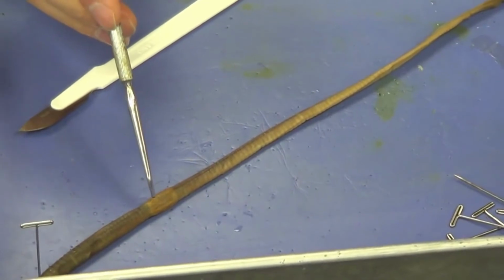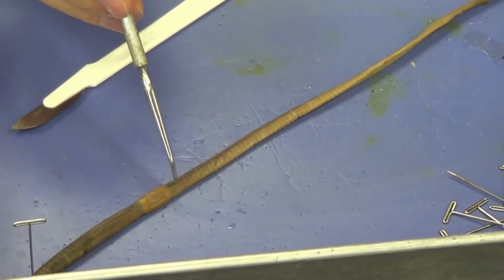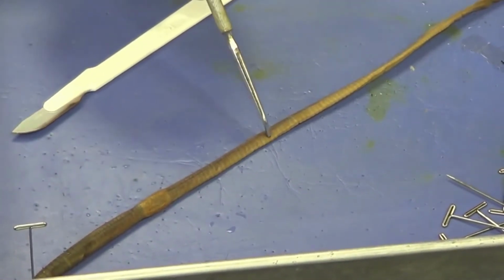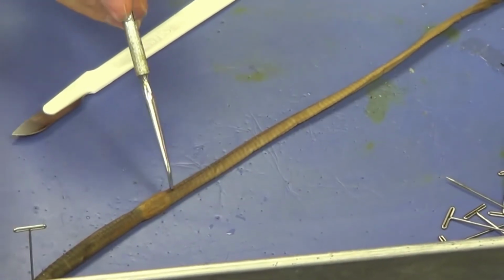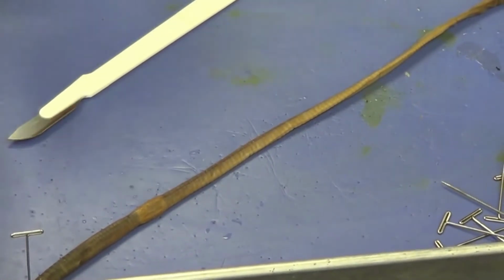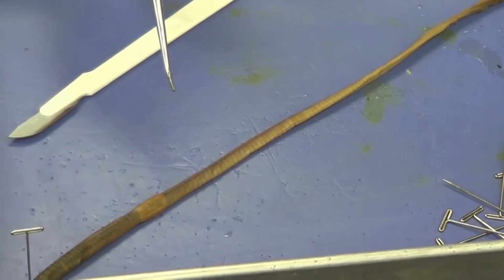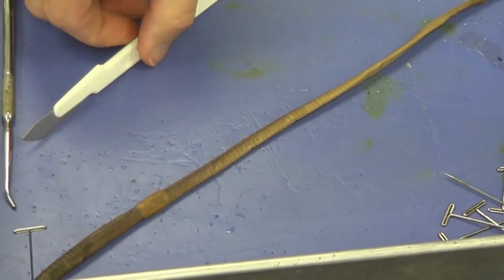I want you to start posterior to the clitellum, because the only structures in here are essentially the intestine. So this is where I want you to practice. And if you make a mistake, it's not going to be too terrible. So we're going to start dissecting there.